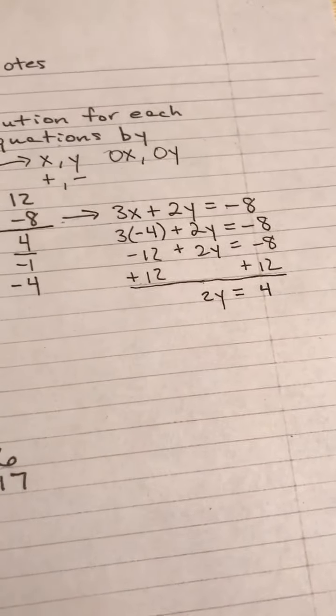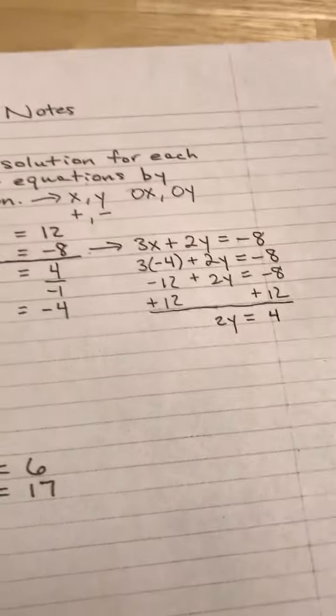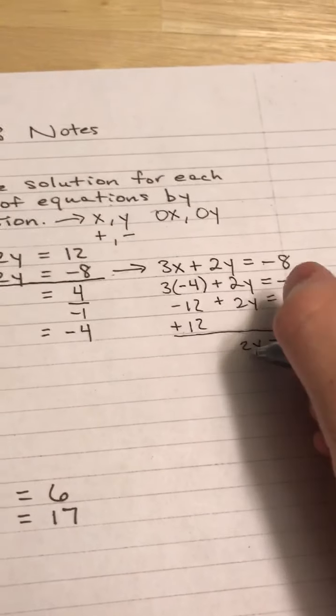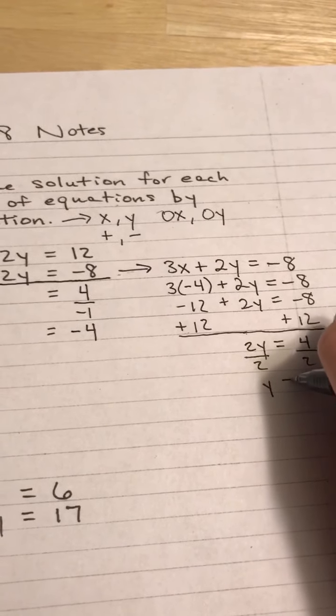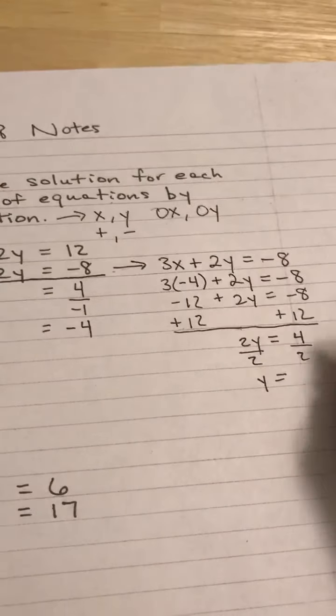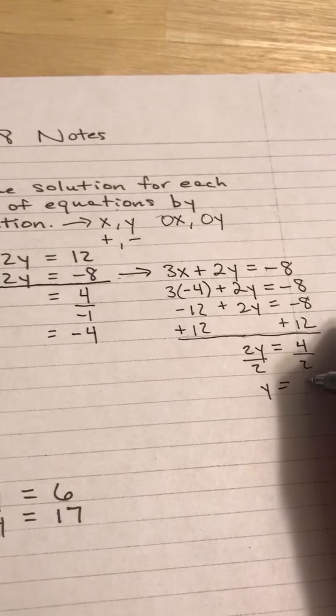And now I'm almost at my y answer. I've just got to divide both sides by 2. So that way, the y comes down with nothing in front of it. And 4 divided by 2 is going to give me 2.